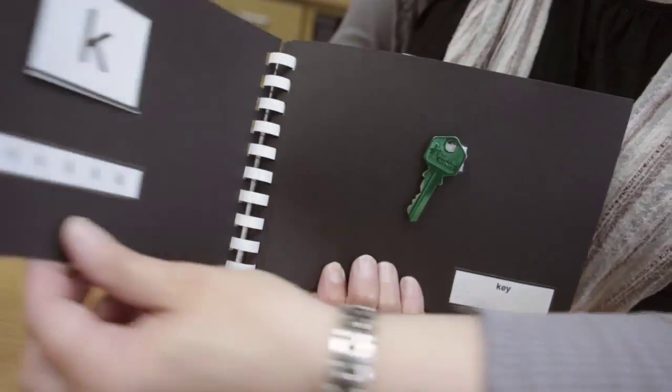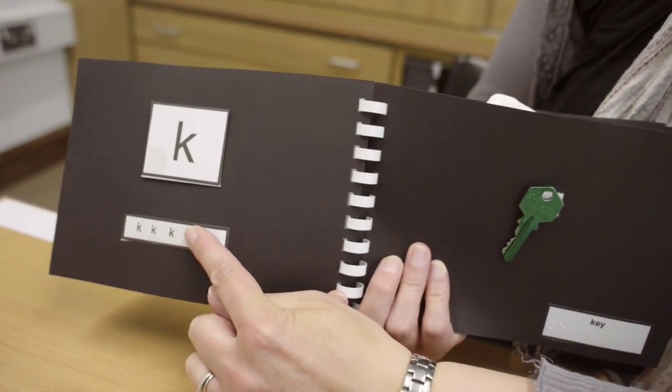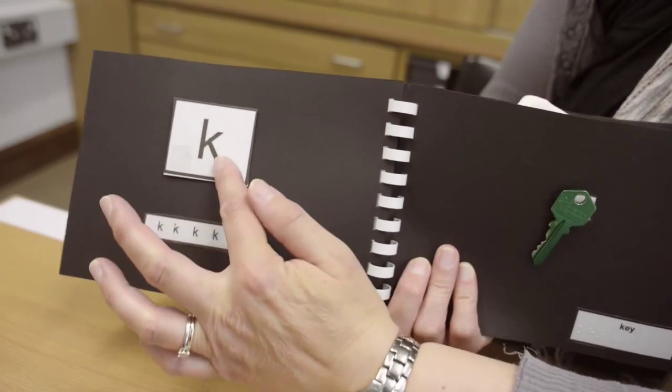What this book does is it takes the letters from K to O, and on each page it's going to give a tactile illustration. For the letter K or the sound K, we've got a key. But also on the other side, we begin to introduce the braille letters. So we have the print letter with the braille letter next to it, and we have a run of that braille letter.